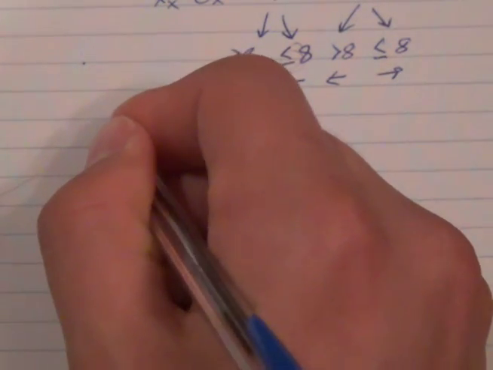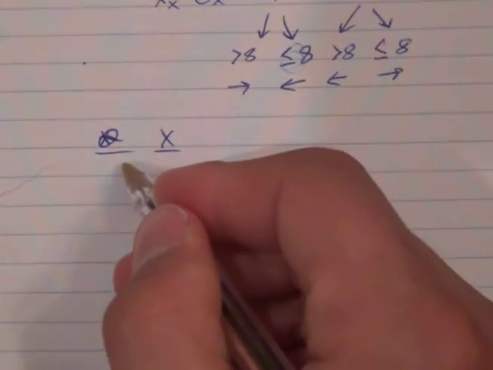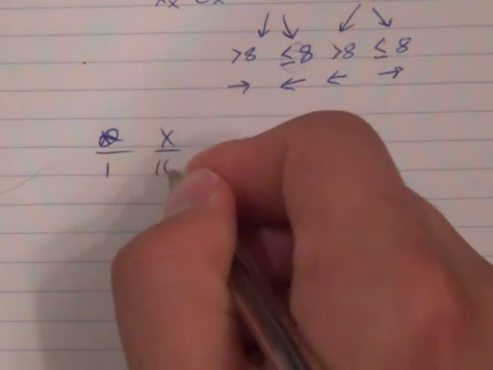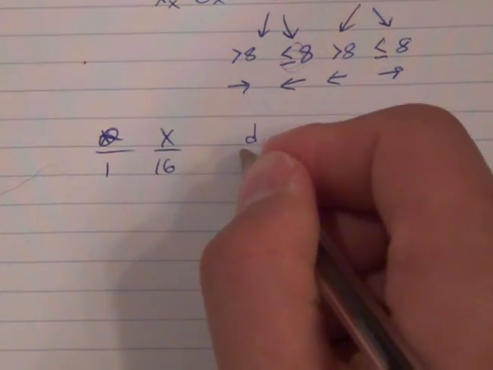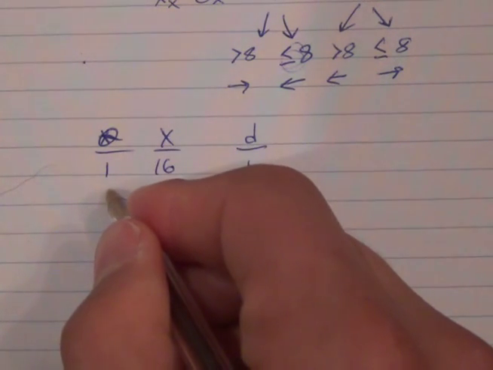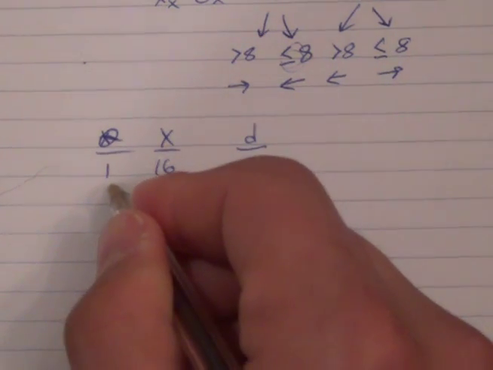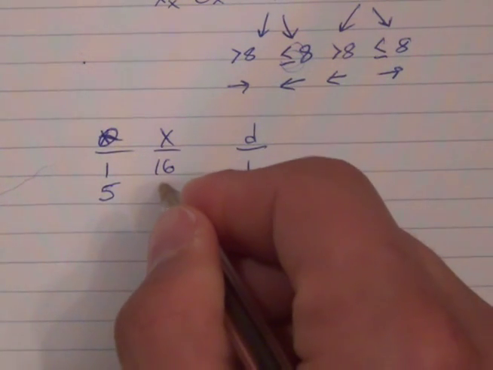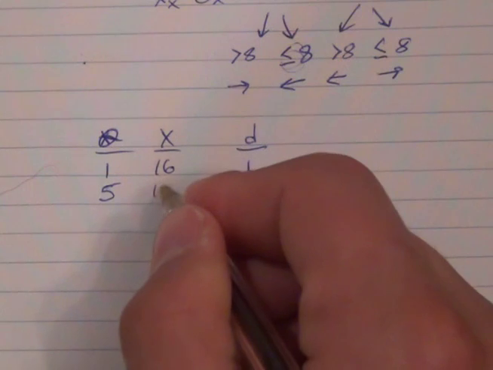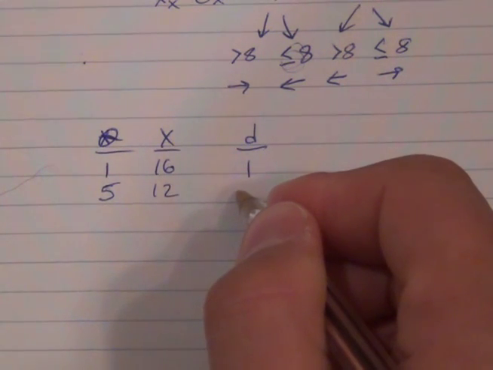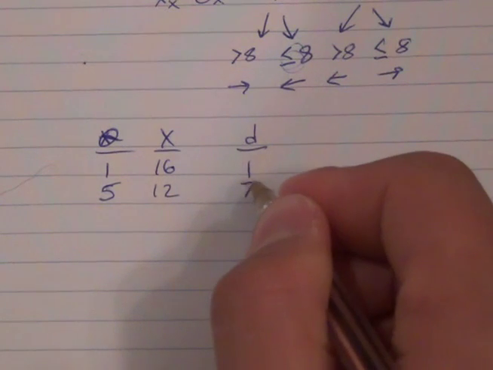So let's try to figure this out. Let's say we're going to compare our x's together. So if we're at 1 and he's at 16, I want the difference to be 1. Okay? But if we're at like 5 and he's at like 12, then I want it to be 7.